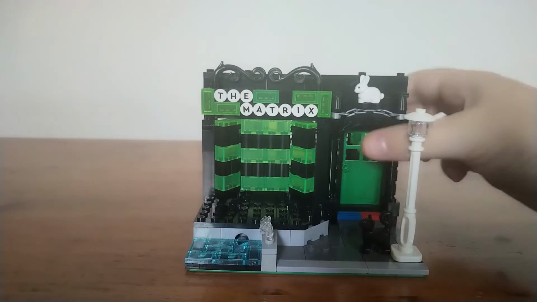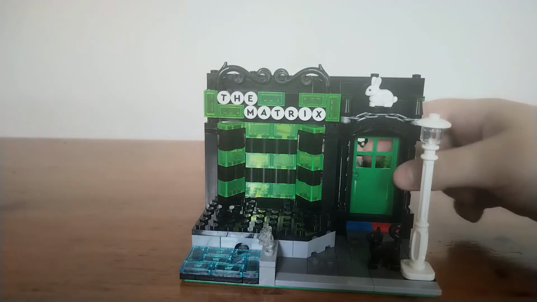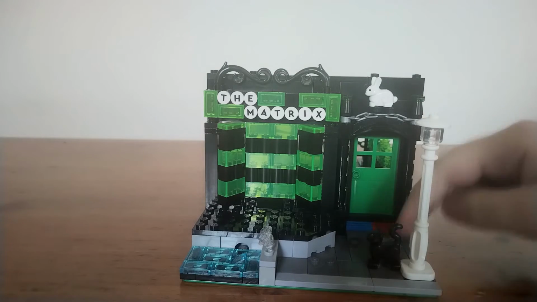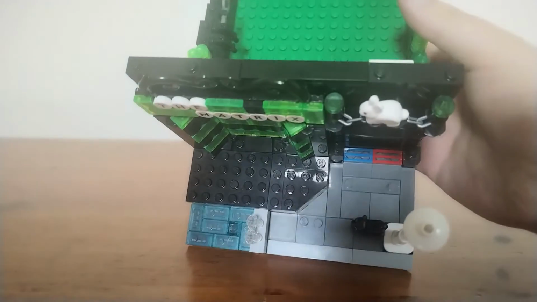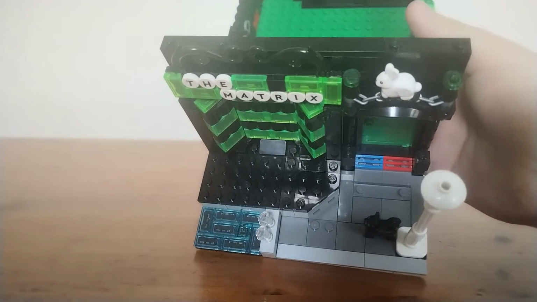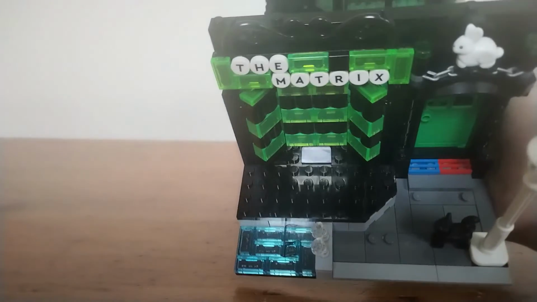And I've used this nice green door, which has got a nice black frame to it, and it matches the colour scheme perfectly. And then I've got a doormat, which uses the blue grate piece and the red piece, and I've just got a step down as well because the door is actually raised up by a brick.